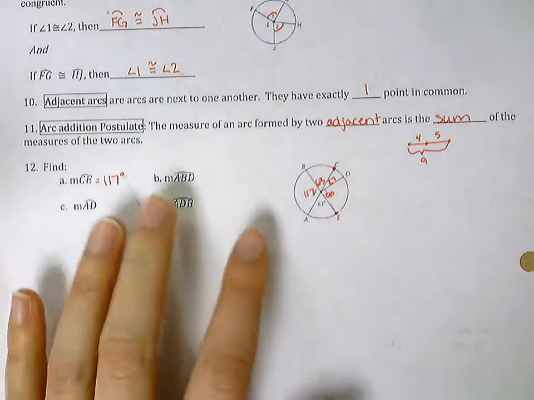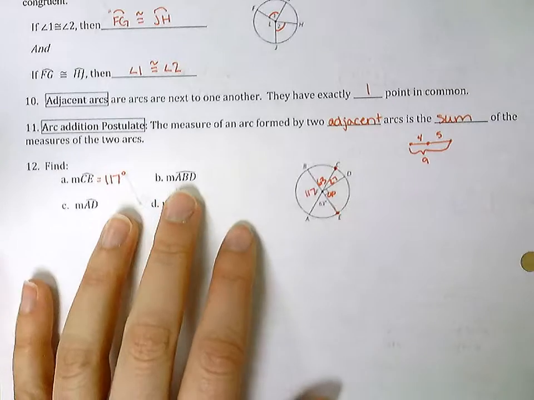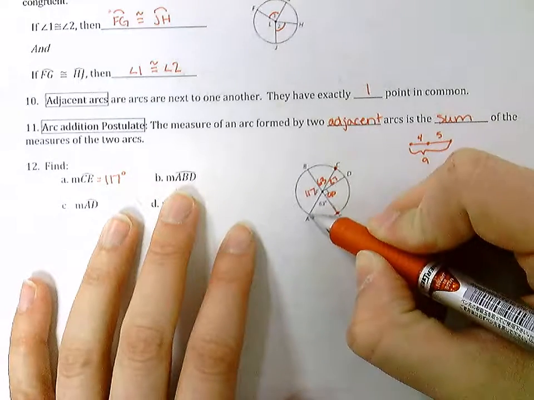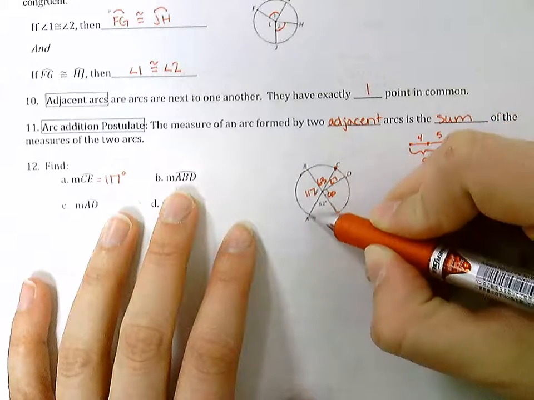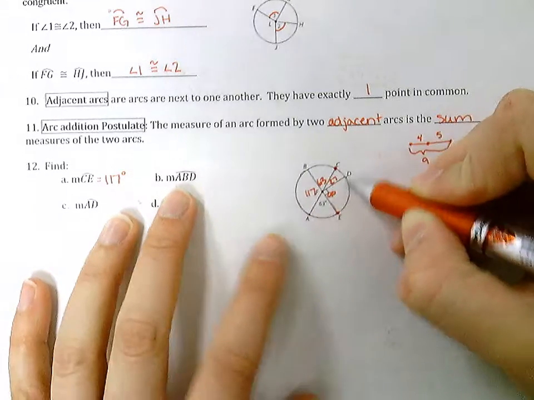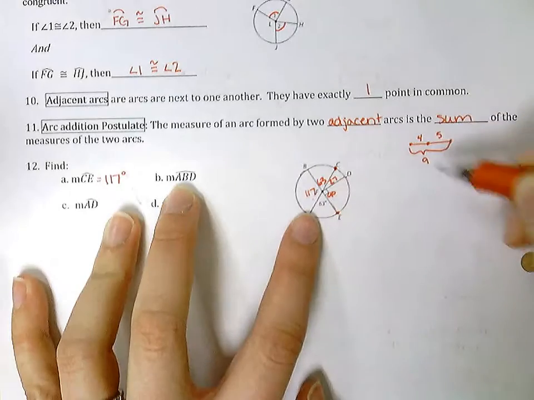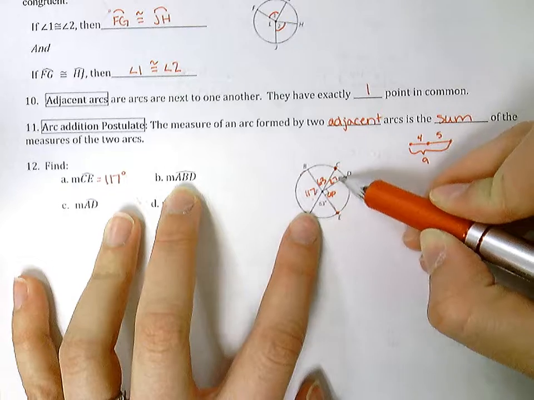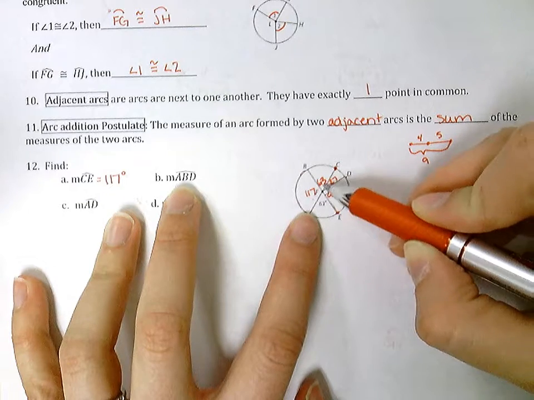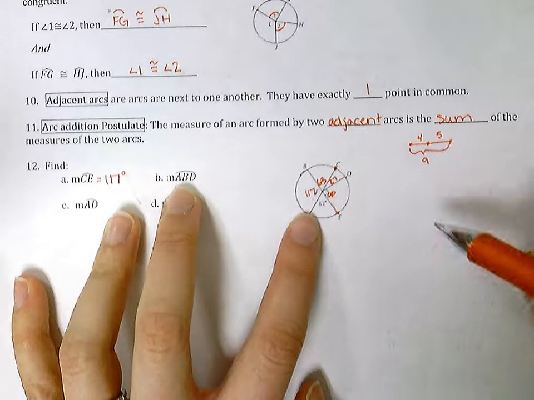Letter B then. We're finding the measure of arc ABD. So go from A to B to D. So we're going around this way. I need all 3 of these arcs. Since all 3 of those arcs are connected, I just have to add all of their measures. So 117 plus 63 plus 27.